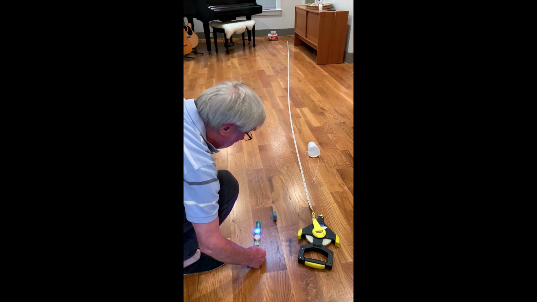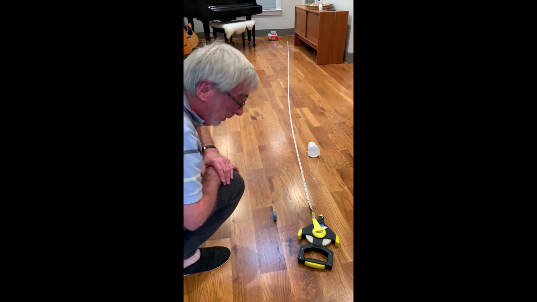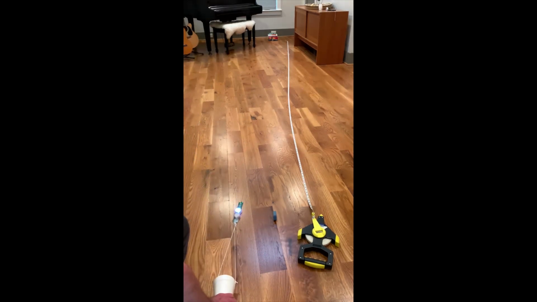So this is without the drogue chute. Almost made it to the end. So this is with the drogue chute. This is like run 6 and run 7.